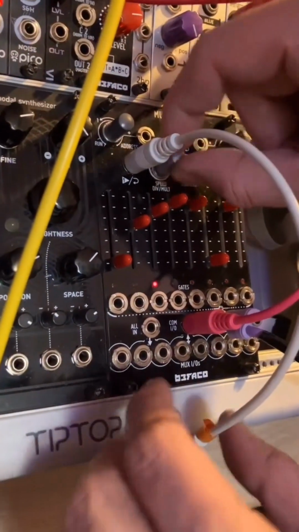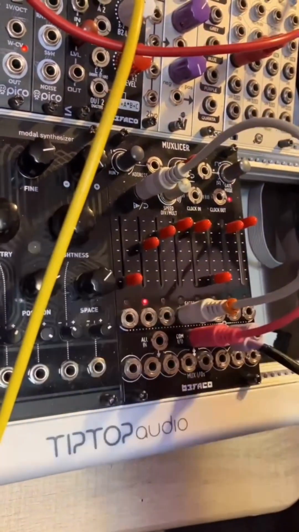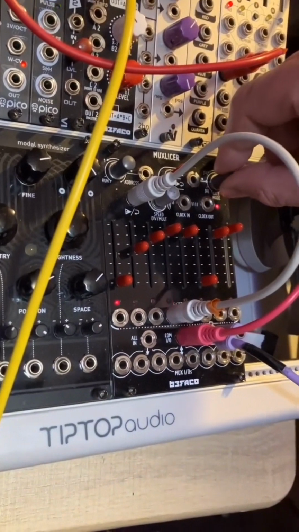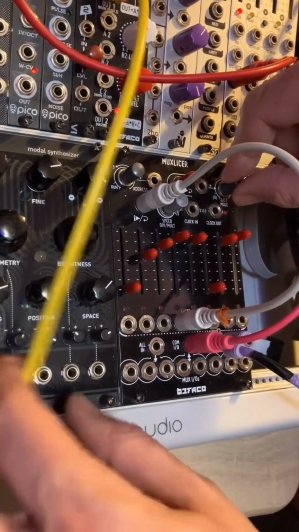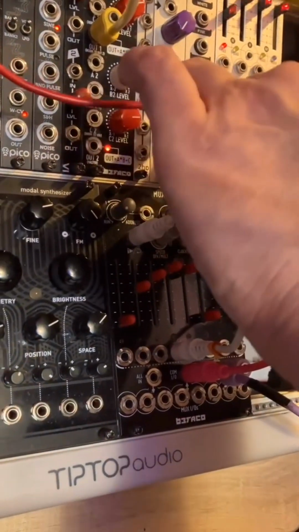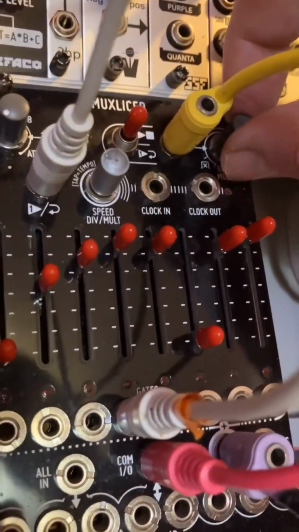I can change the length of the sequence by patching it to itself, if 8 steps is just too many. And this knob here enables ratcheting, which sends multiple triggers per note. That sounds great on a snare drum, by the way. I can control the rate of the ratcheting from an external source using that input there. Right now I've got an LFO patched into it.